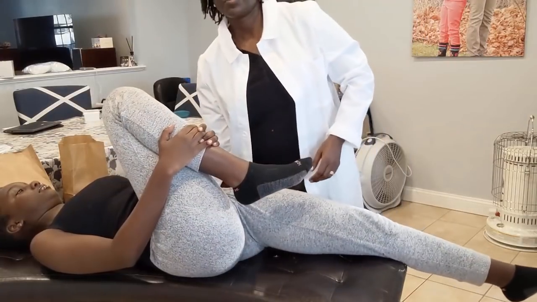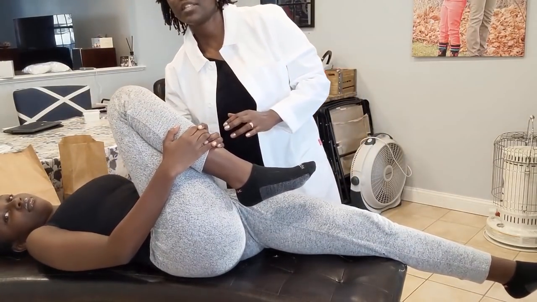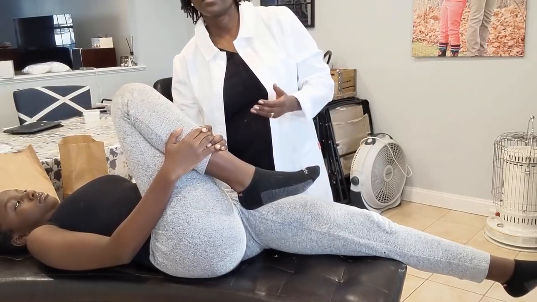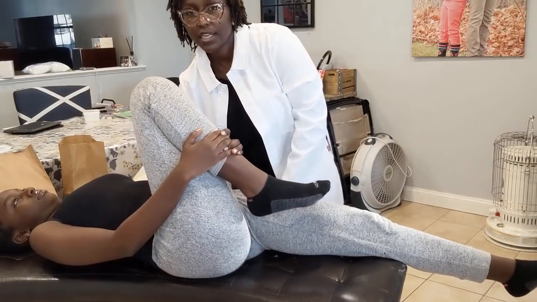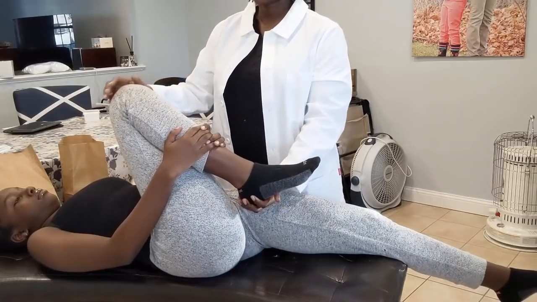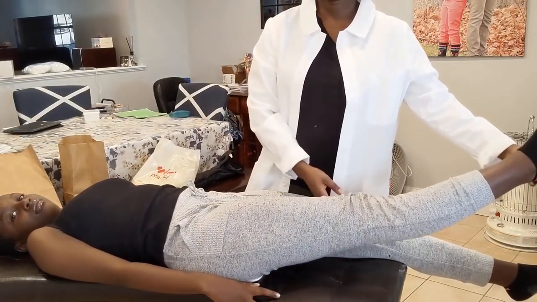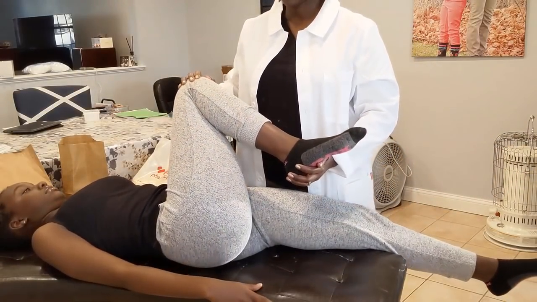So I'm going to put my hand here to feel the movement under normal, to feel the lumbar, and we feel the extension. So we're going to test for extension. Extend your leg, bring it back, and you're going to do adduction. Any pain doing that? No.